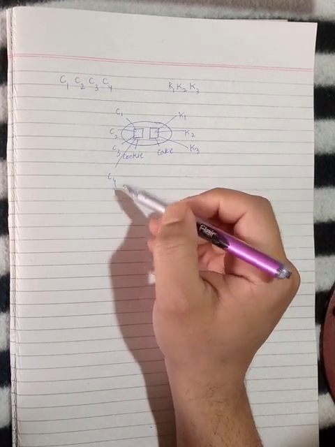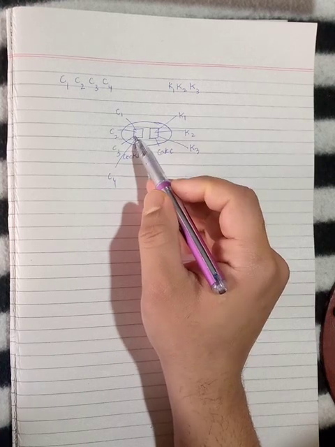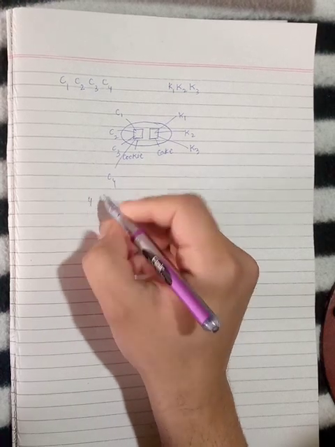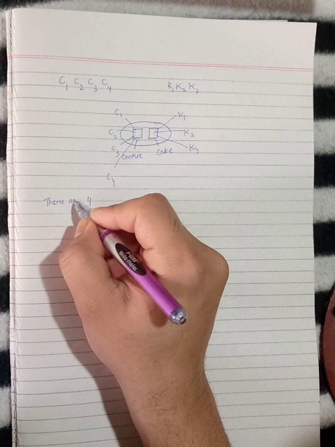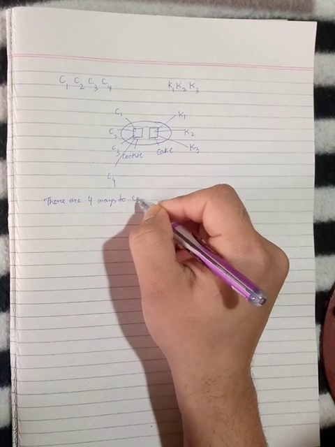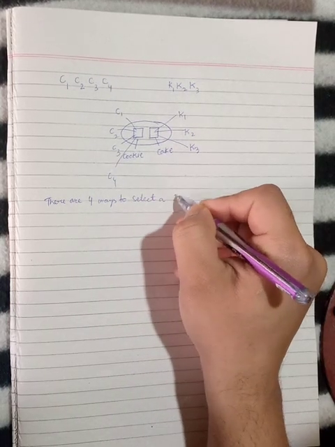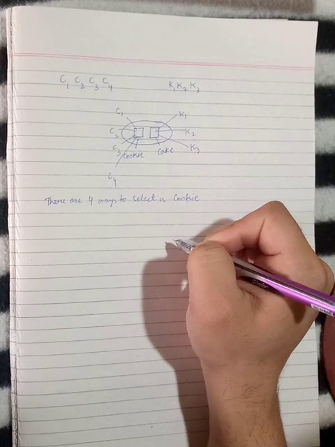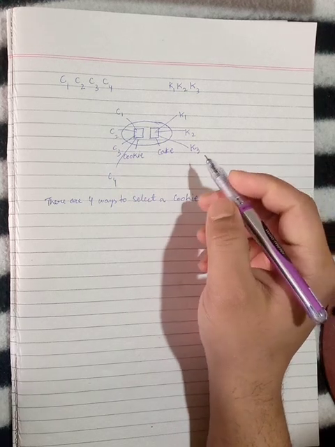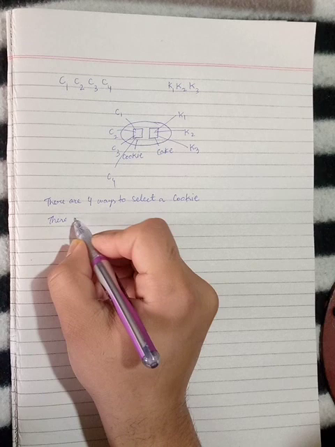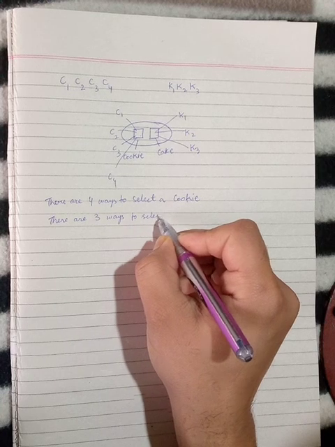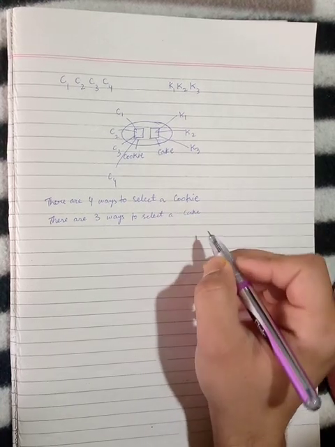So the number of ways I can fill this plate with a cookie would be 4. So there are 4 ways to select a cookie, and there are 3 ways to select a cake with that cookie. So there are 3 ways to select a cake at a time.